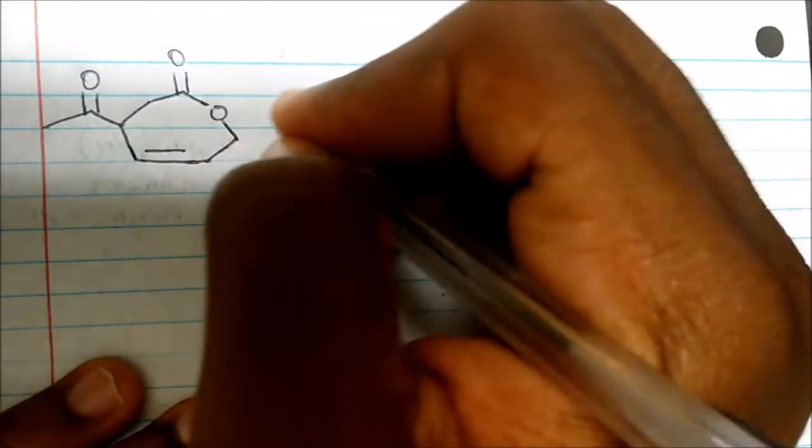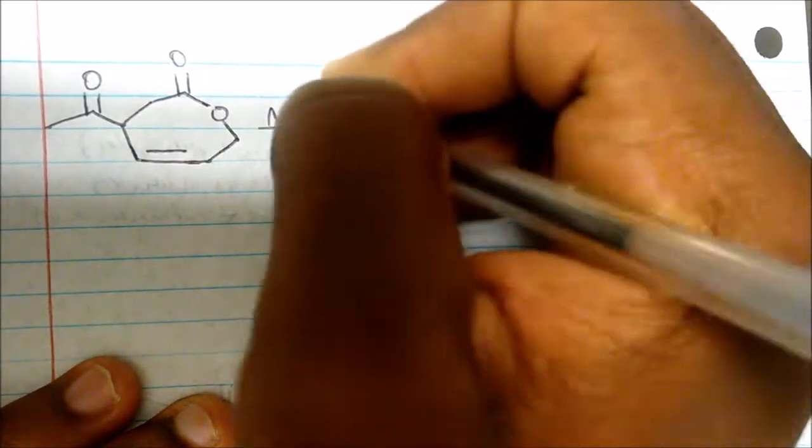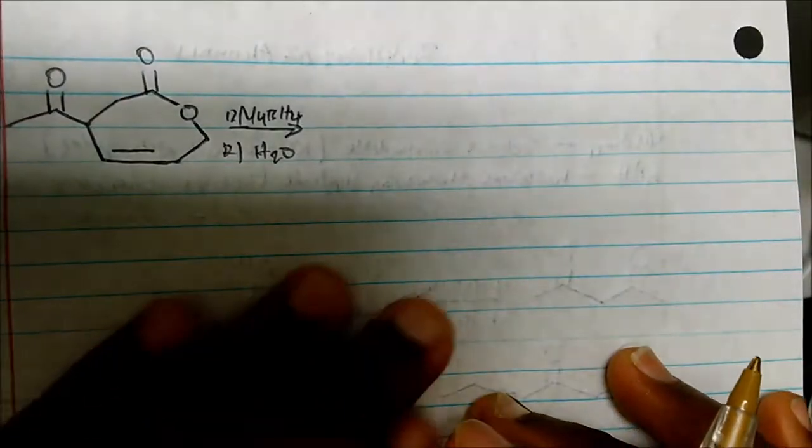Now, what if we were about to give you this molecule here, and you expose it to sodium borohydride conditions in the presence of water, what would happen?